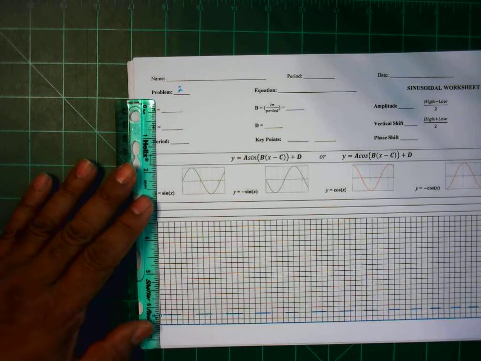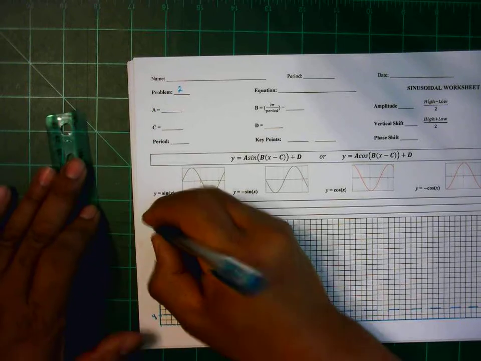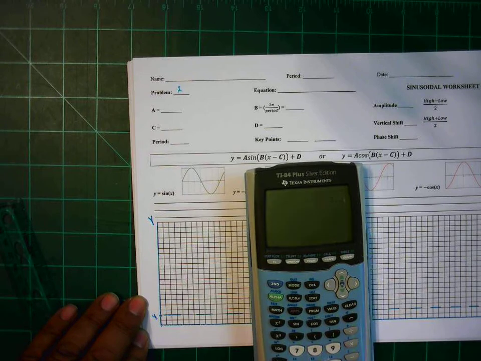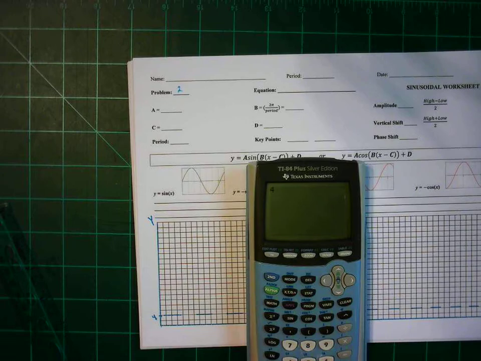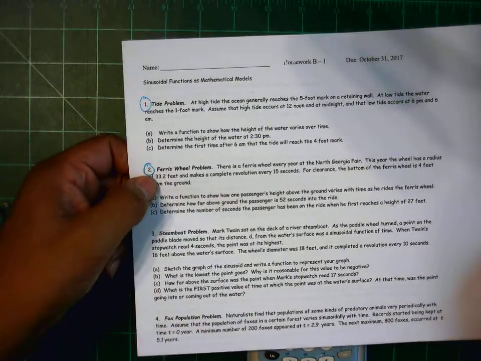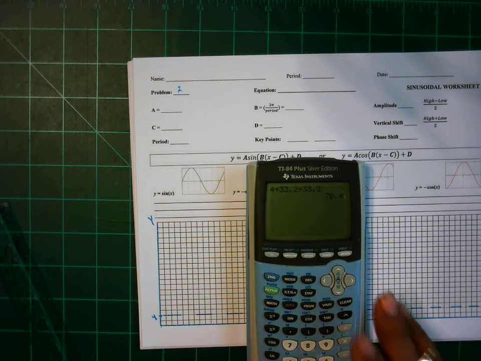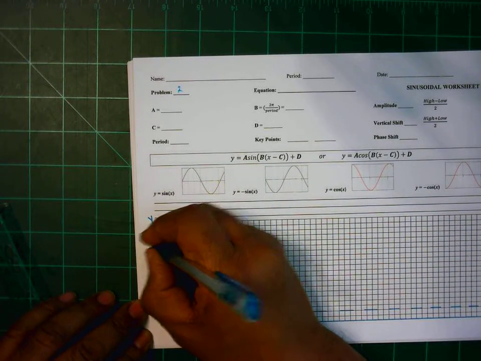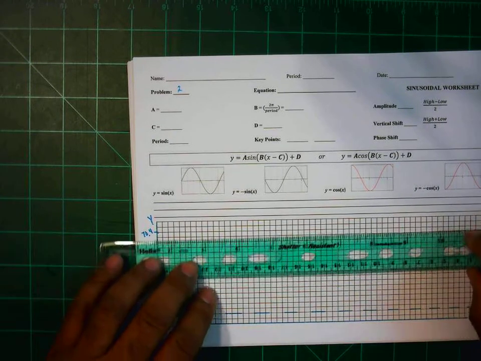This will be the y-axis here. This is y. Now, to find the maximum height here, I've got 4 feet, and then we have a radius of 33.2 feet, so plus 33.2, but that's a radius, so I have to double that to get the diameter. So my maximum height is going to be 70.4. Let's call this 70.4. So I'm going to indicate the max with the broken line also.